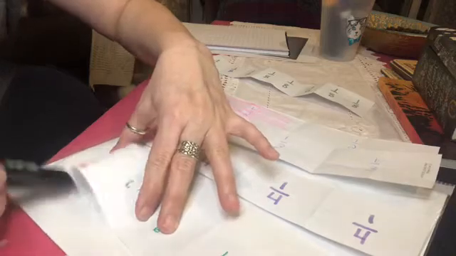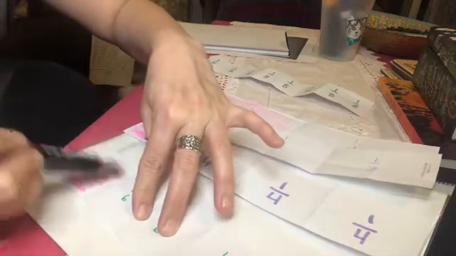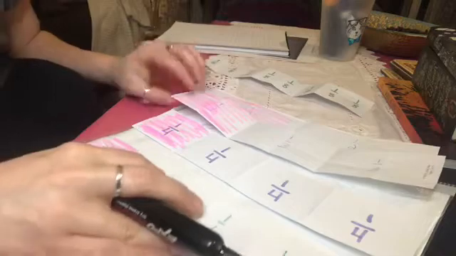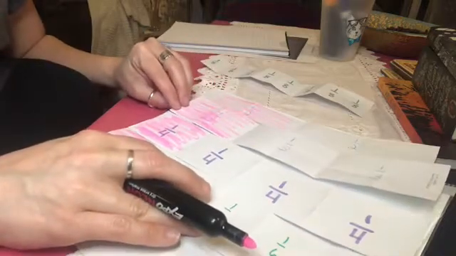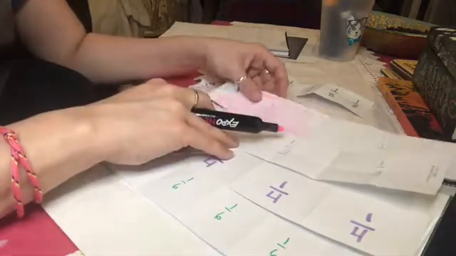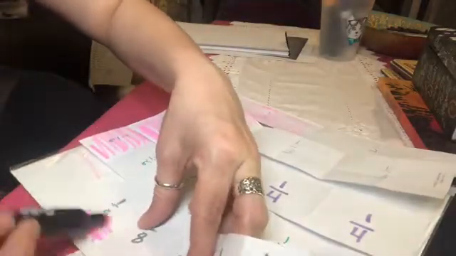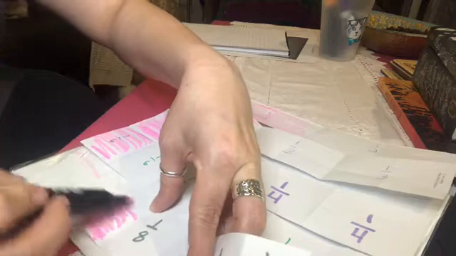Then comes the sixth, which takes up just that amount of space. And last but not least is the eighth that takes up the least amount of space. So here you go.